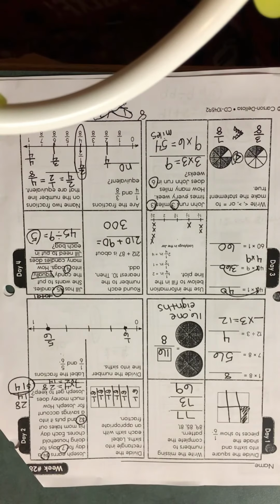All right, I will take a picture of this, post it on Dojo as well as the other lessons. That is it for the week. For the next 2 days, you can practice your math facts or just take a break.